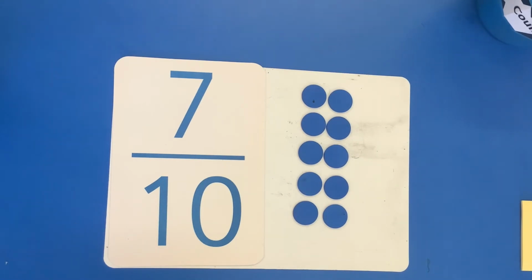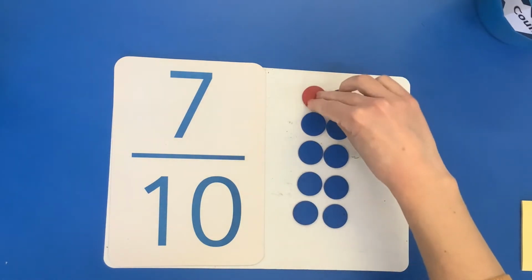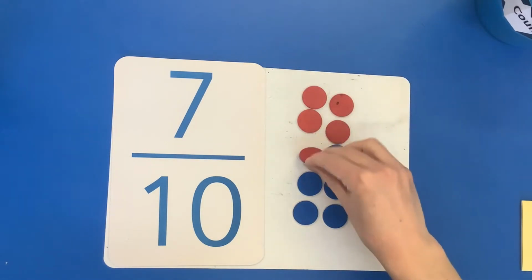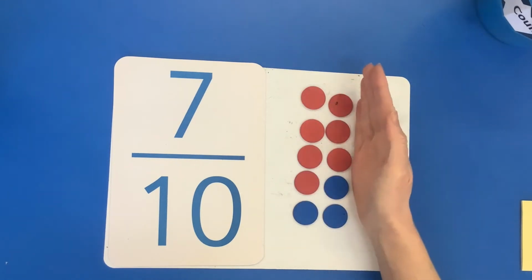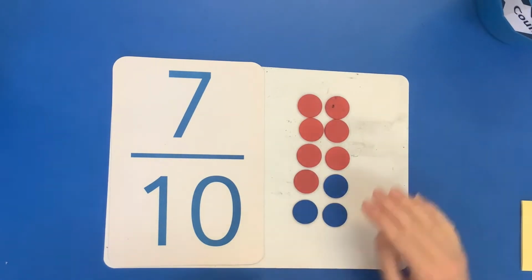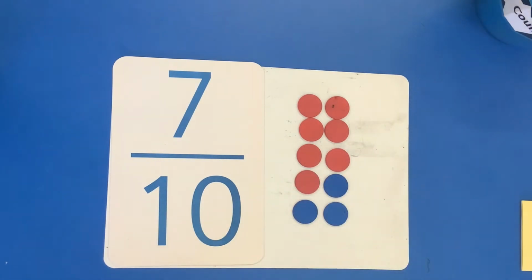How will that look? Is it more than half or less than half? Have a think in your brain. It's 7. Let's have a look. 1, 2, 3, 4, 5, 6, 7. 7/10 are red. 7 out of 10. What would you say? Is that more than half? Yes, it is. If it was half, we would have 5. So 7/10 is greater than 5/10.